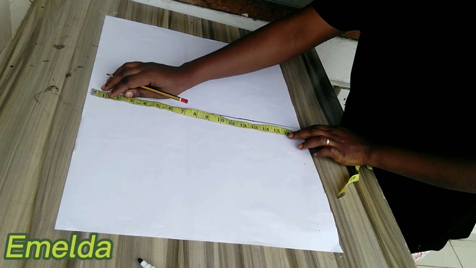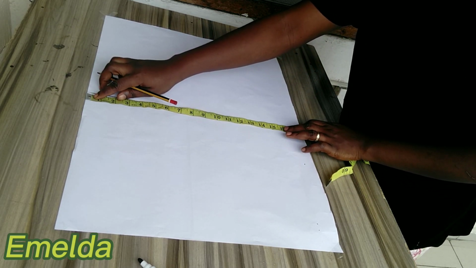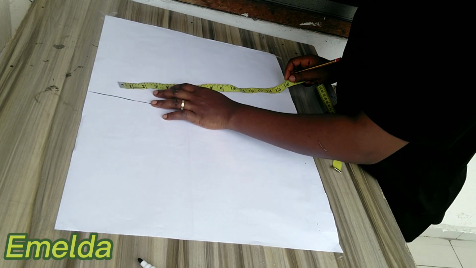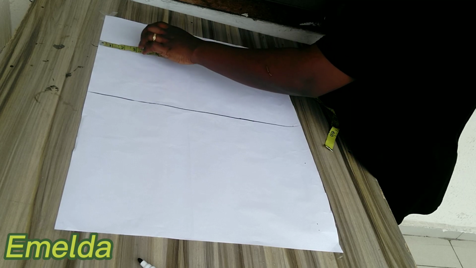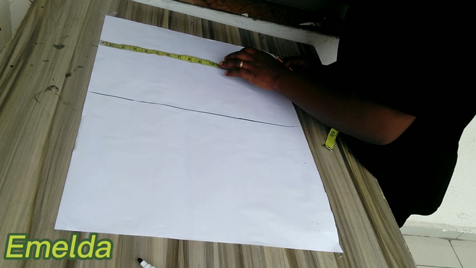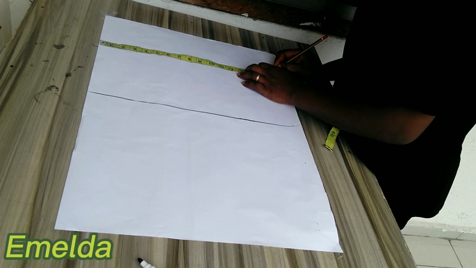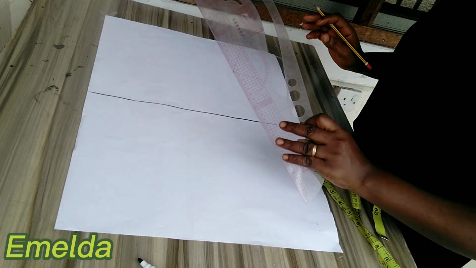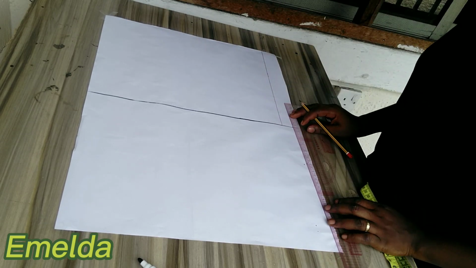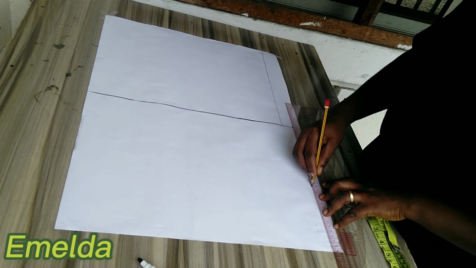Remember, your front and your back length are not the same. So the front measurement I'm working with is 17, while the back I'm working with is 16. The difference is just 1. There are some people their difference is either 2 or 1.5. So in every cloth you're making, make sure you measure your client's front half length and back half length because they are not the same.